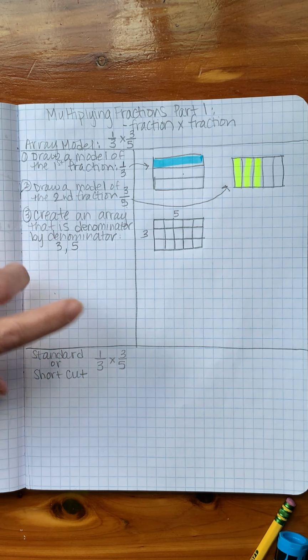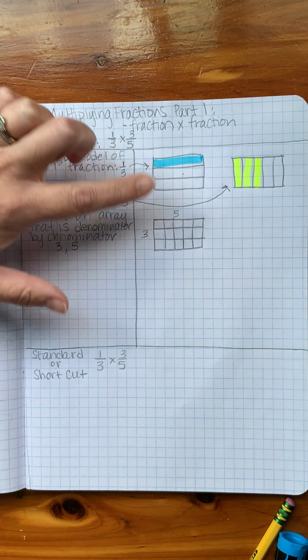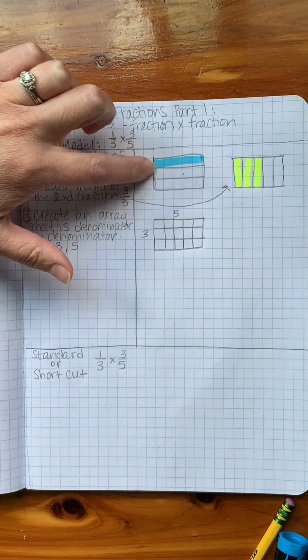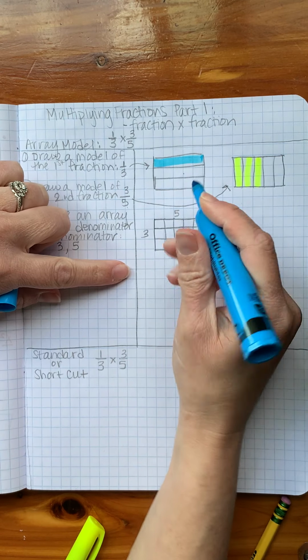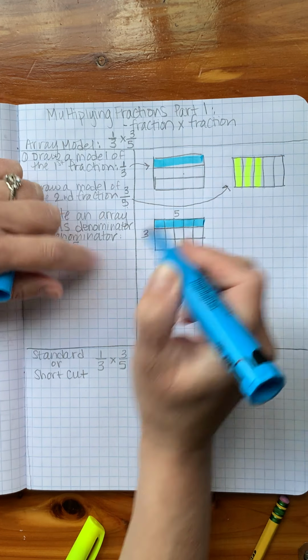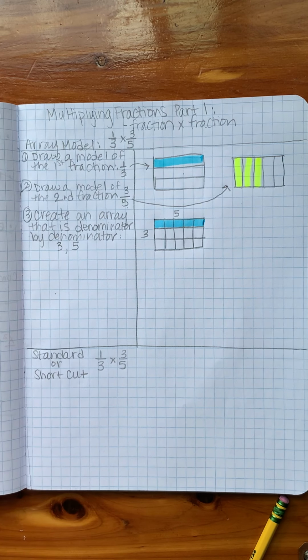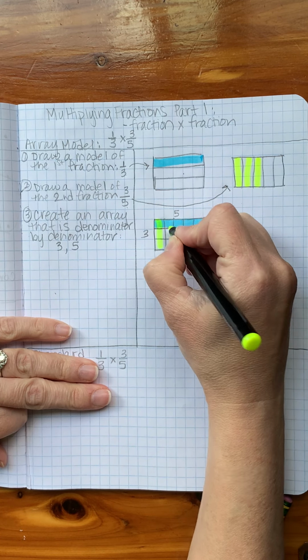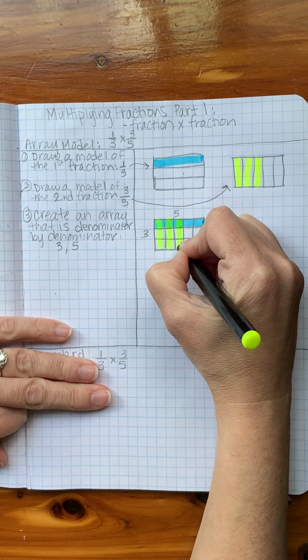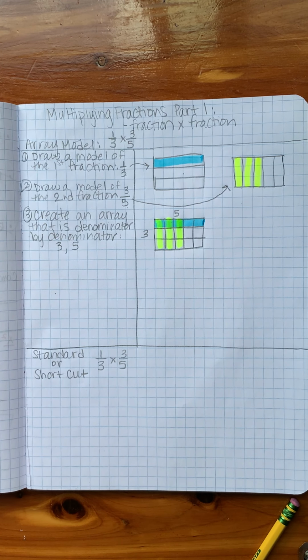Now I'm going to add the highlighting that I did up here back down here. My highlighting at the top was 1 like this, and then I had 3 that went like this in my other color. Now your picture should look like that.